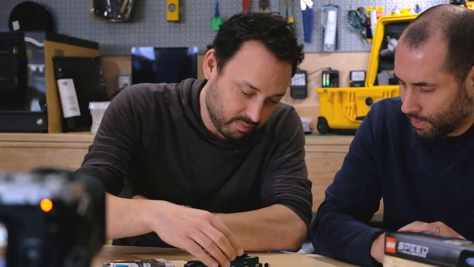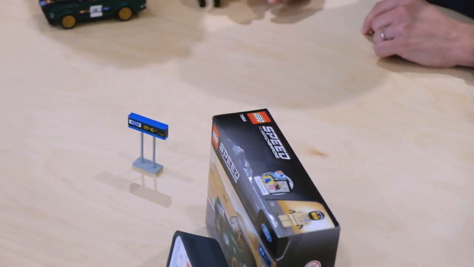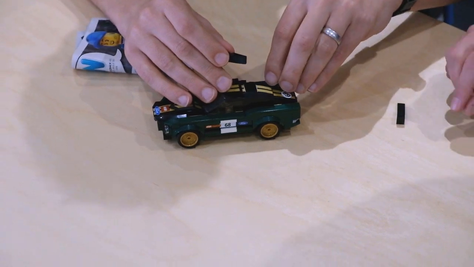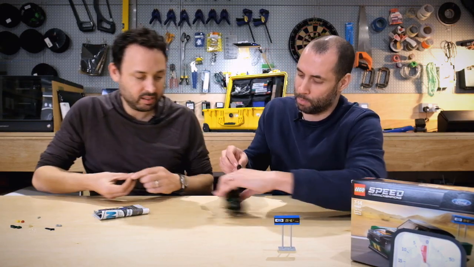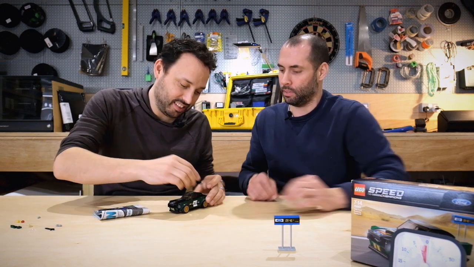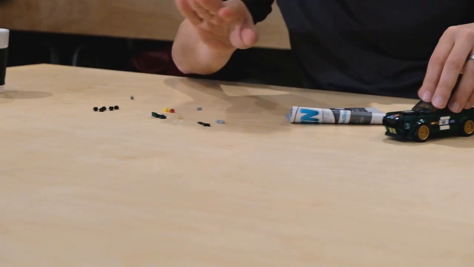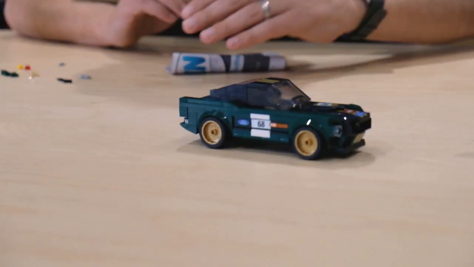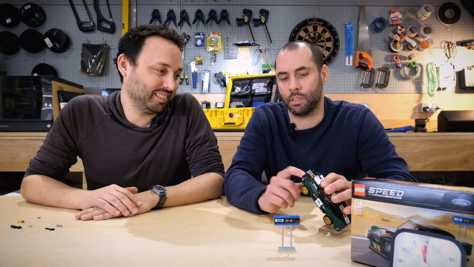What have we missed there? What are these two bits? I think these go here. Oh, they go there. Okay. Smash it all apart. I think you're going to do it. I think we are going to do it. Done. What are these bits for? Don't know. Pretend we used them. Spares. All the pieces. There you go. That is a Mustang, isn't it? Fastback. It's missing a sticker.